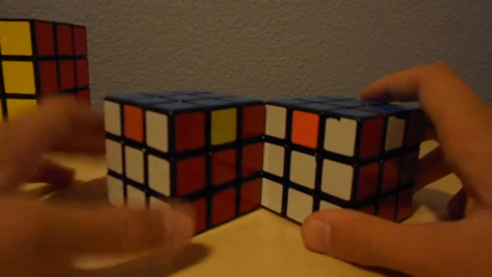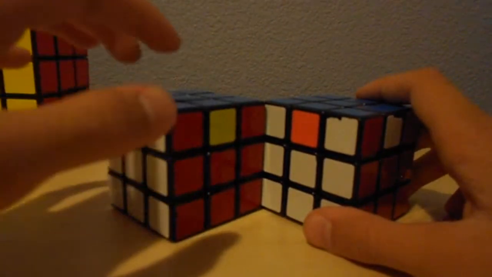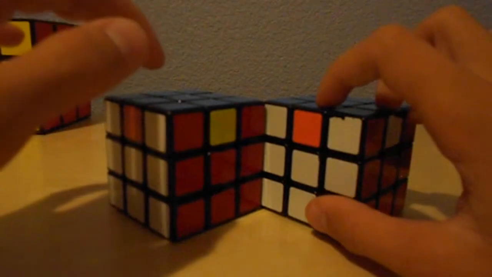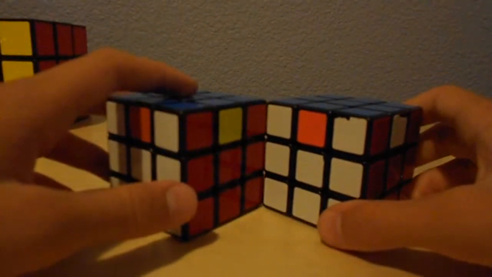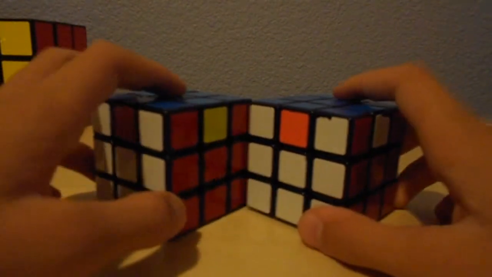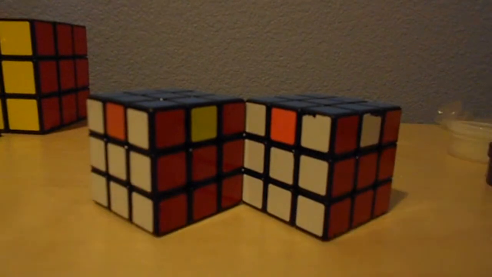Another way you can recognize this is when you switch these two on the Z permutation, it doesn't do anything, but over here it will solve something when you switch the two. So that's another way you can recognize it, and you should also never see any opposites. So yeah, let's get on to the next case.